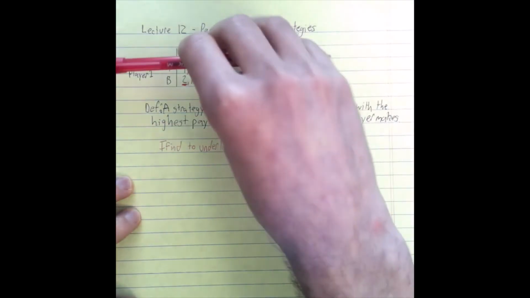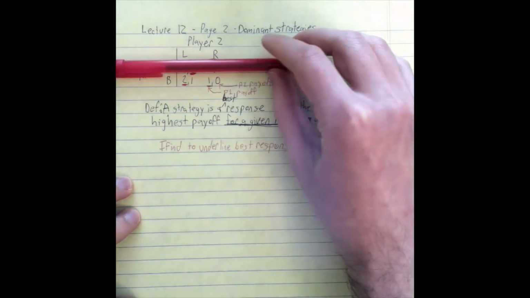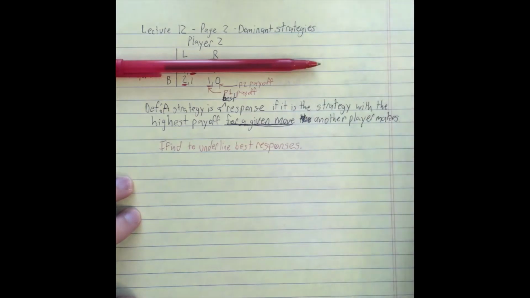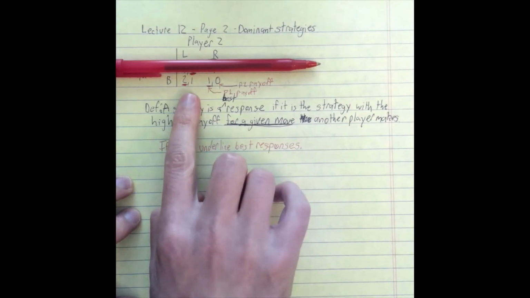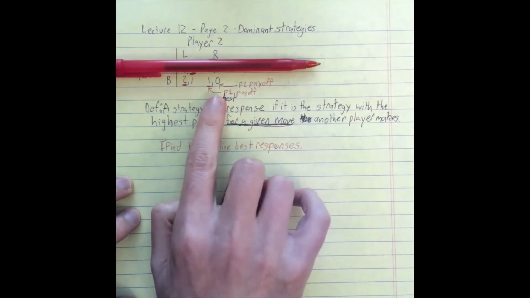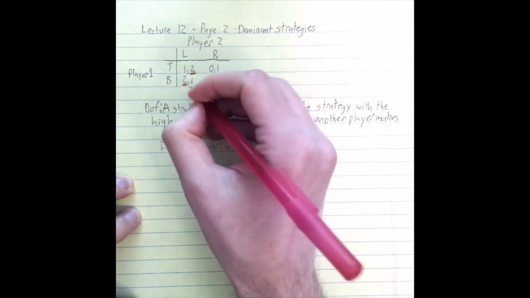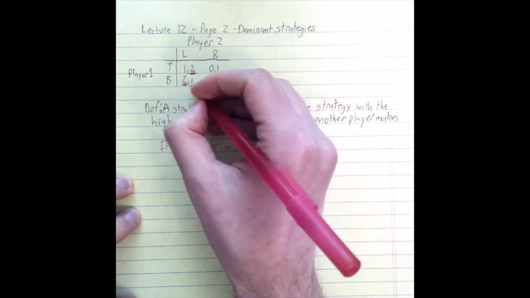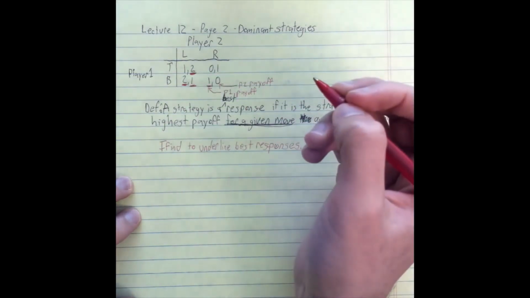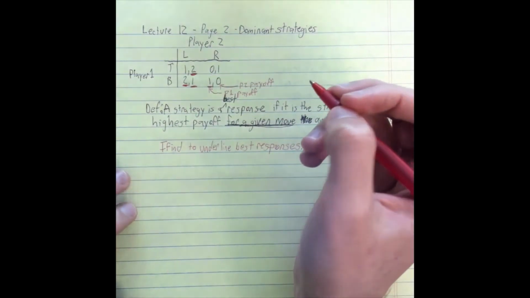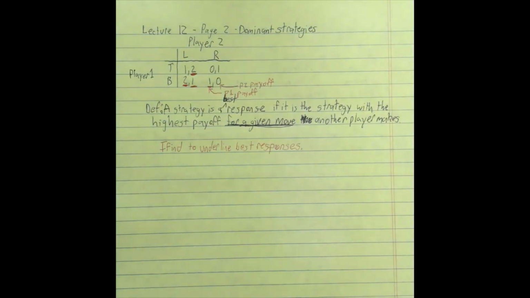If player one plays bottom, is player two's best response to play left or right? If they play left, player two gets 1. If they play right, player two gets 0. So player two's best response is to play left if player one plays bottom. Okay, so that's the idea of a best response.